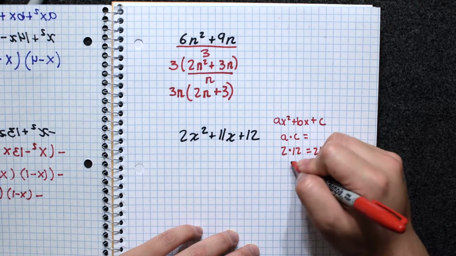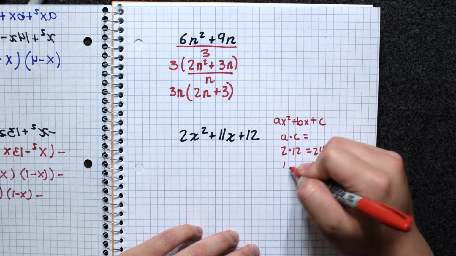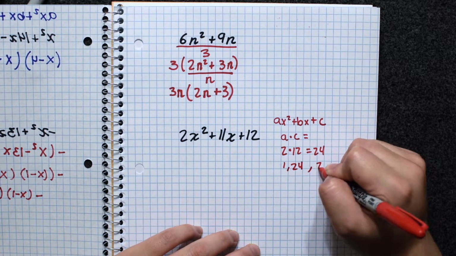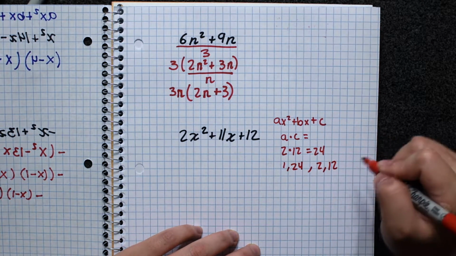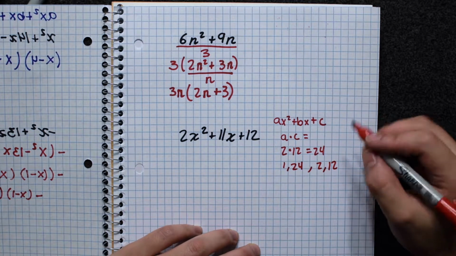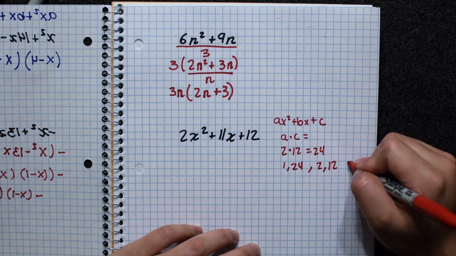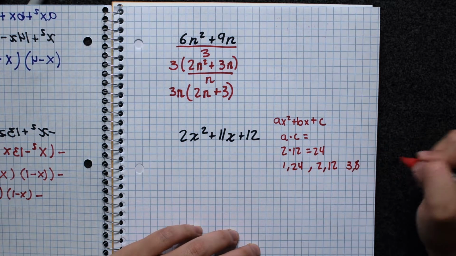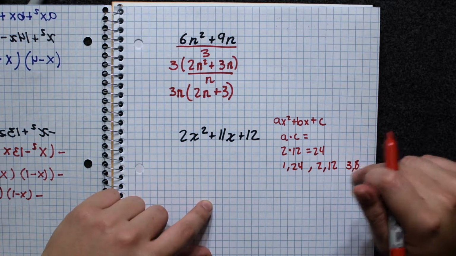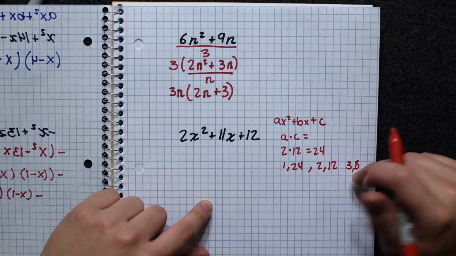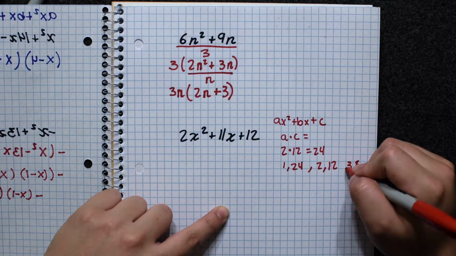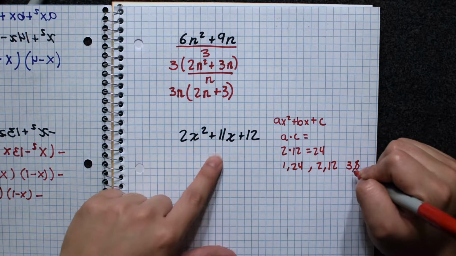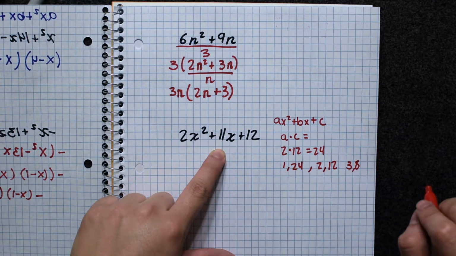I have 1 and 24. I have 2 and 12. What else do I have? I have 3 and 8. Oh, is that it? Yeah, it looks like that's it. So 3 and 8. These are both going to be positive, right? Because positive 8 and positive 3 multiply to positive 24, and they add up to positive 11.